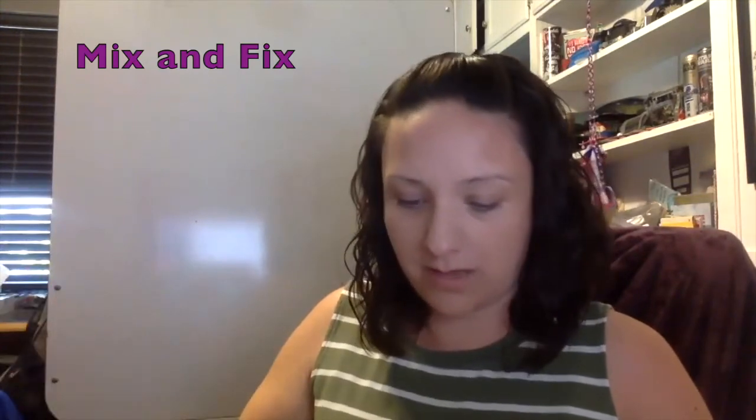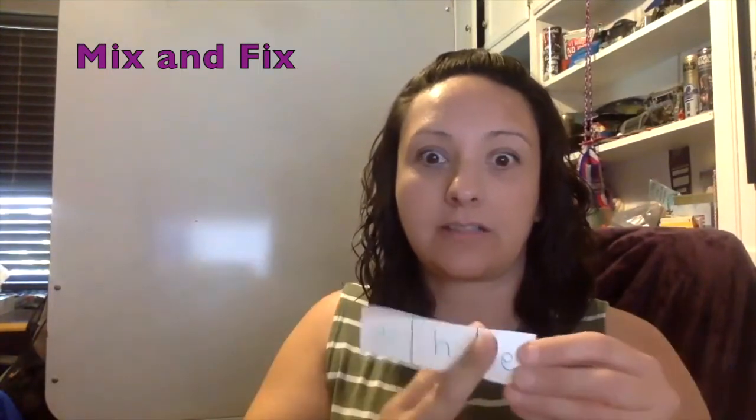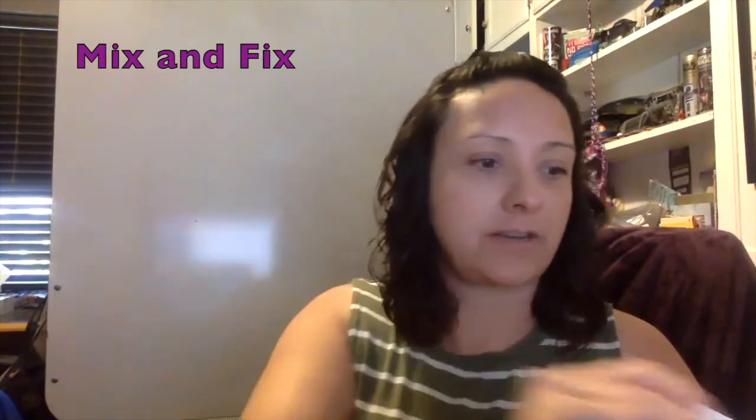The second one is called Mix and Fix. This is where you're going to need either foam letters or magnetic letters. If you don't have those at home, then that's okay. You can easily make your own letter tiles out of paper. You can just take a strip of paper, write down the letters, and then cut out each of these letters to use for your letter tiles.